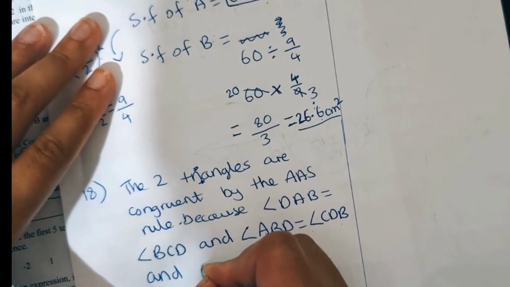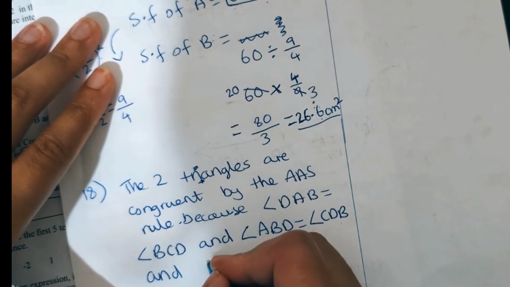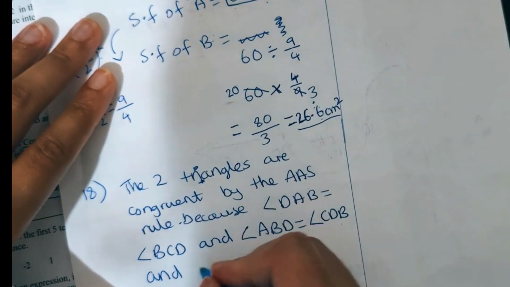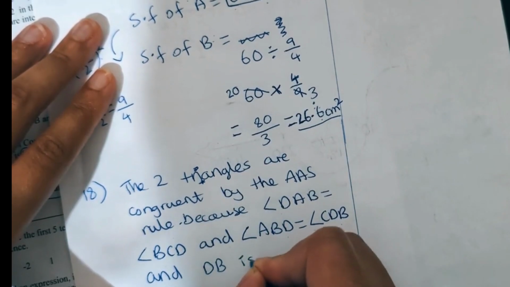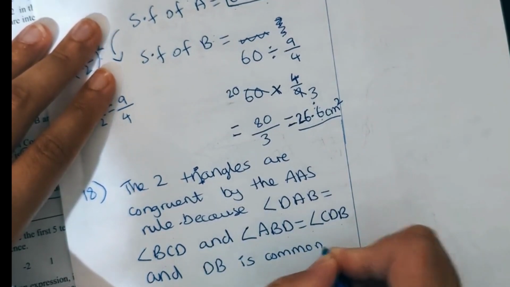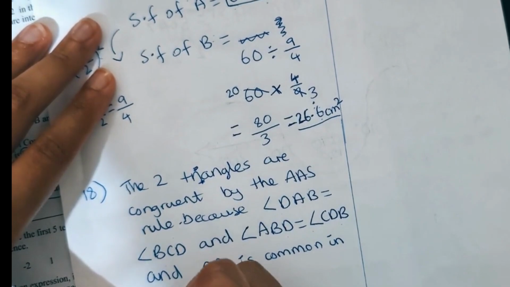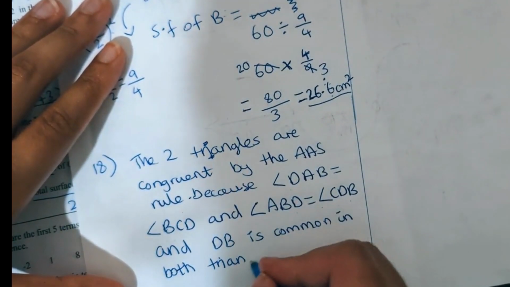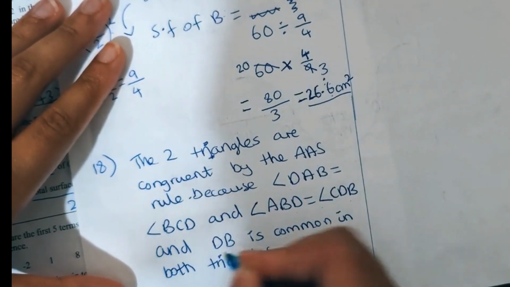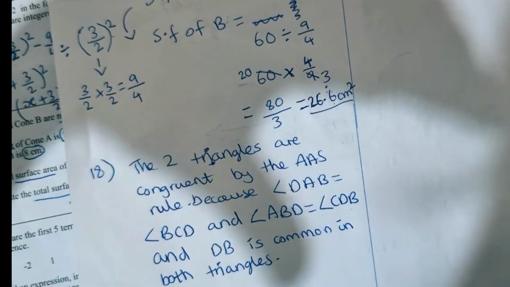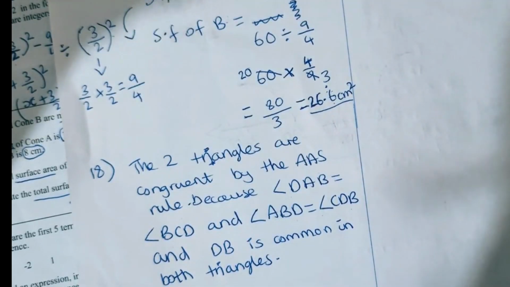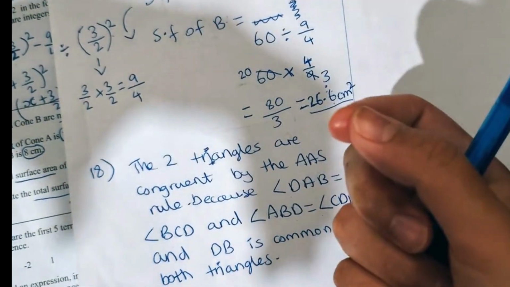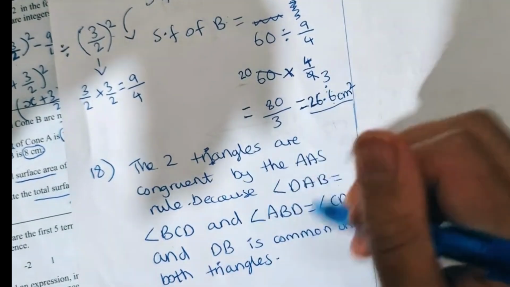And I'm going to say, instead of just saying side or anything, mainly what you need to write down is just the common side length. So that is DB, and DB, I'll say, is common in both triangles. Now that's a very lengthy explanation, but the more you write the better, so you leave no scope for missing out any of the important stuff, because as well as you understanding it, you've got to have the skill of conveying that you have understood it in your response, okay.